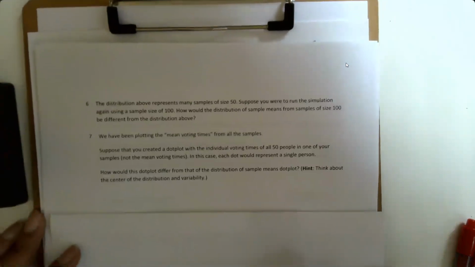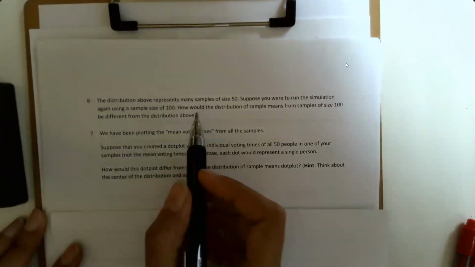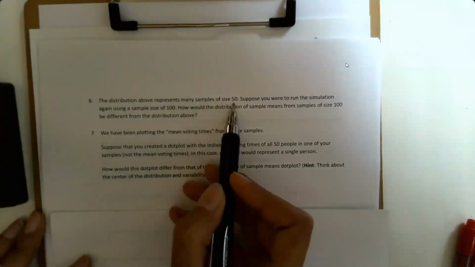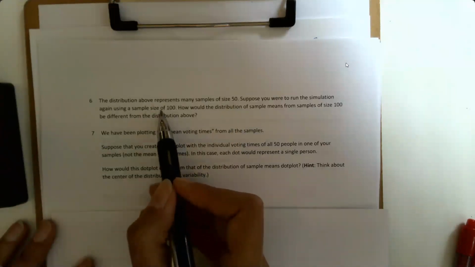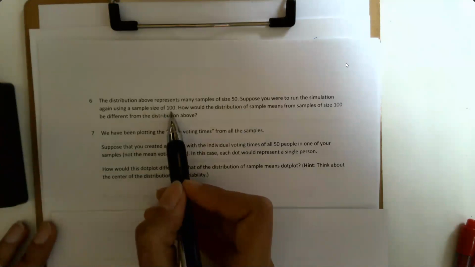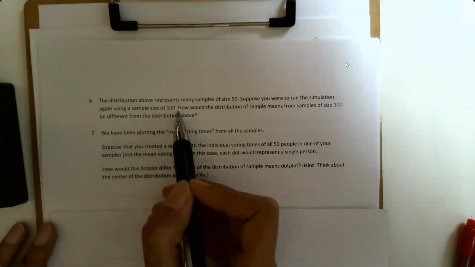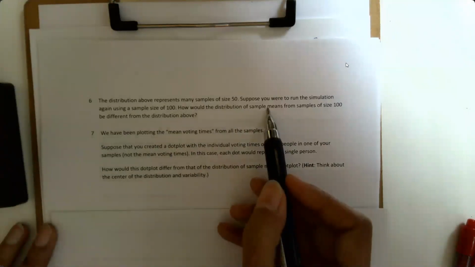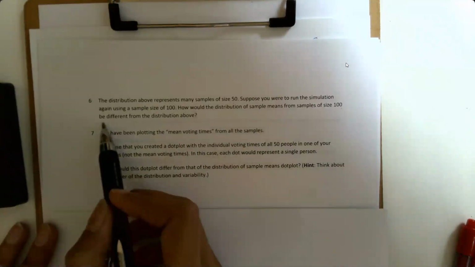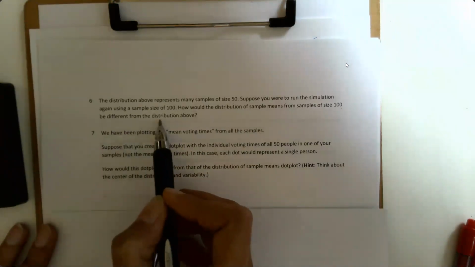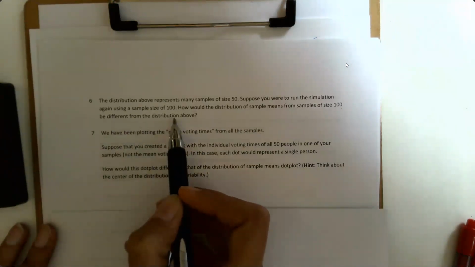The distribution represents many samples of size 50. Now, suppose you were to run the simulation again using samples of size 100. So what are we doing? We're increasing the sample sizes. How would the distribution of sample means from samples of size 100 be different from the distribution above?